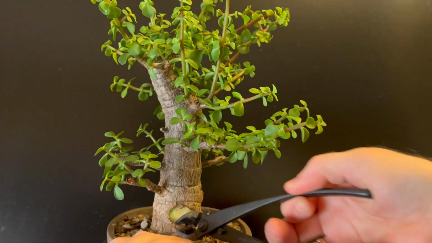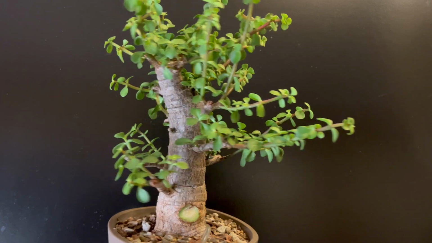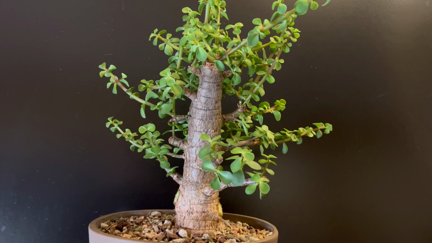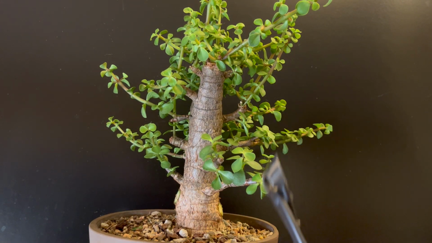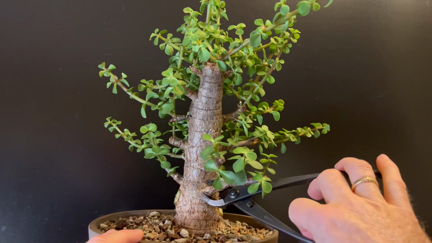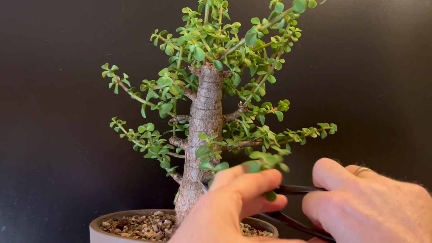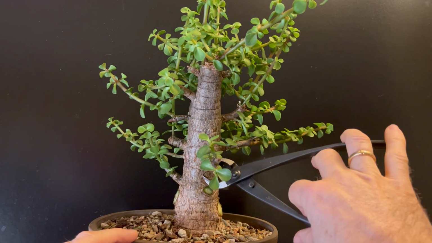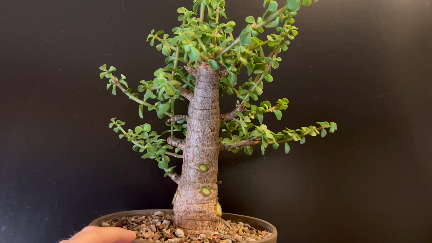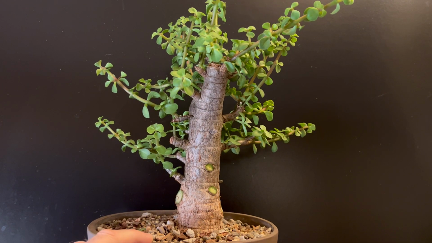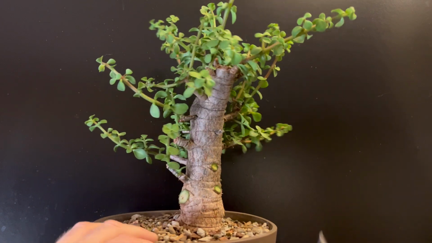I bought some very raw material that came bare root from Connie on the Portulacaria Afra Facebook group. She has a landscaping business, I think, in California. I'm going to take this one off the front too, these lower branches. And yeah, I bought a bunch from her and she just threw this in the box. That's where this came from.